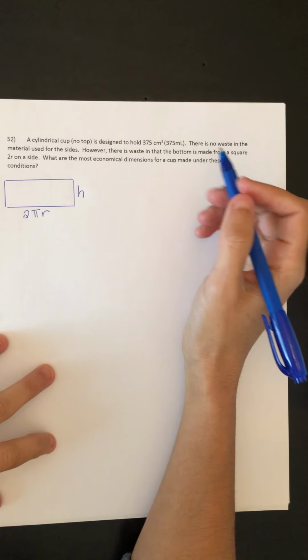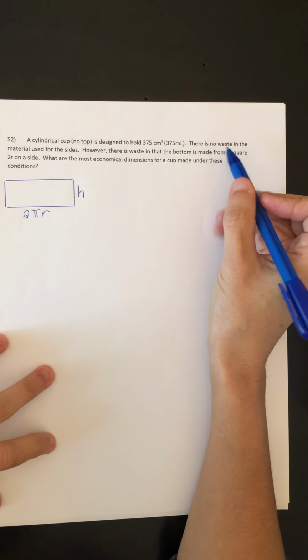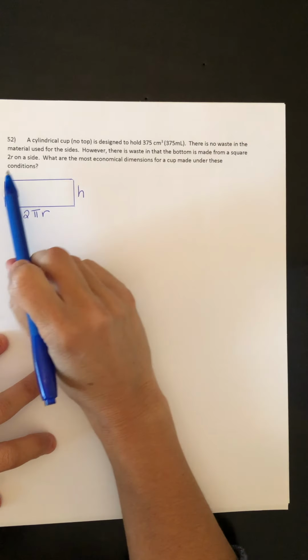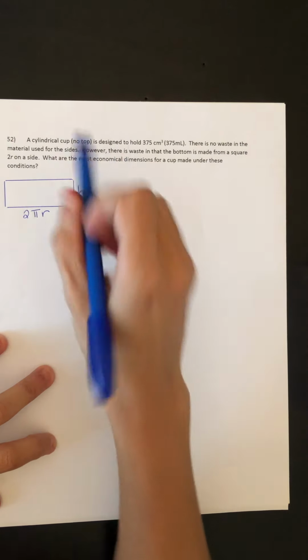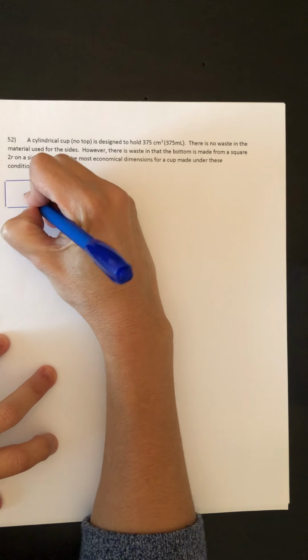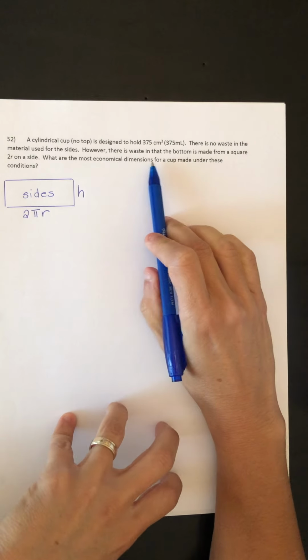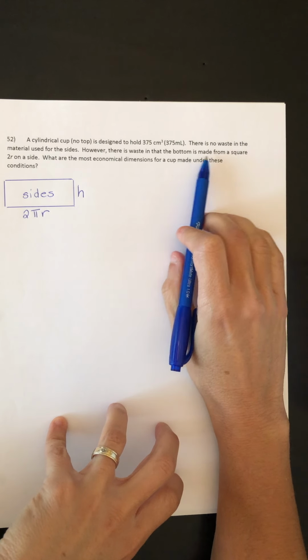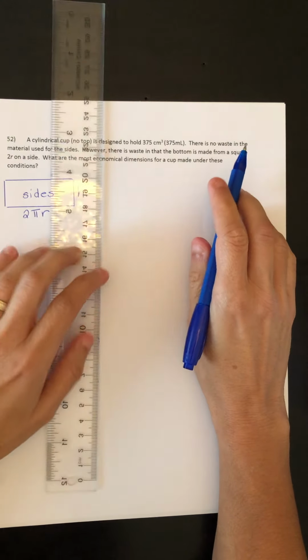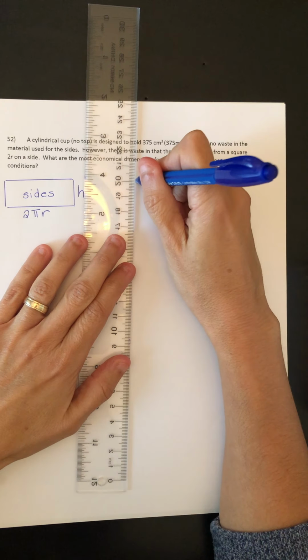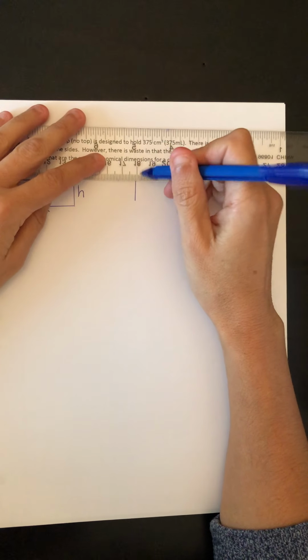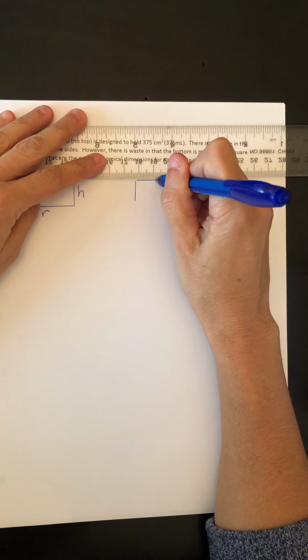So when they're calling something sides here, there's no waste in the material used for the sides. However, there is waste regarding how the bottom of the cup is made. So here's what they're saying for the bottom of their cup. They're taking a square.